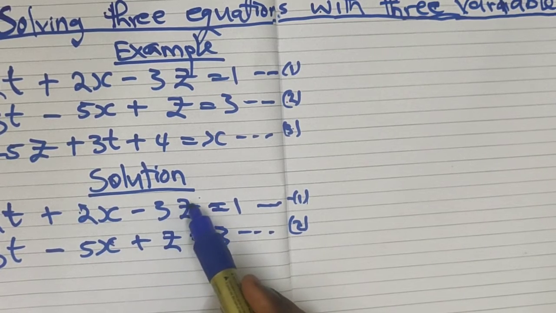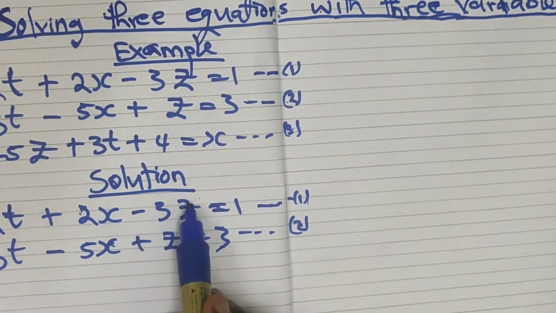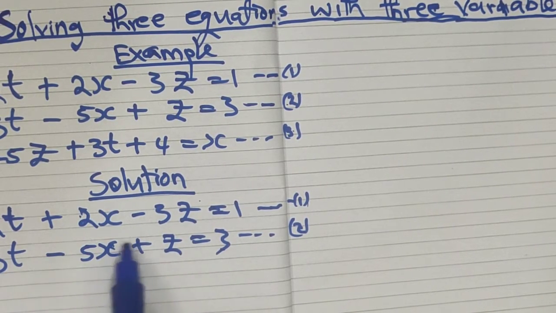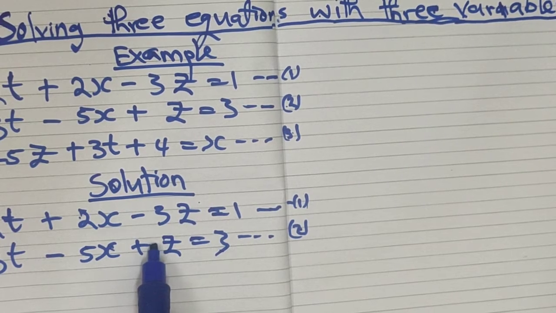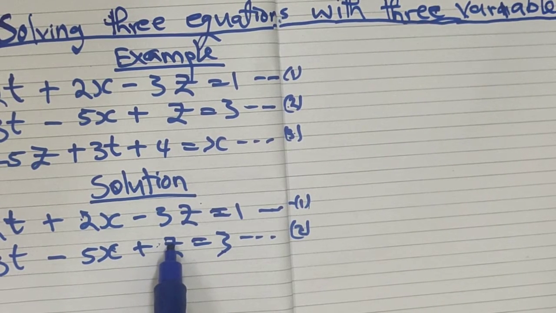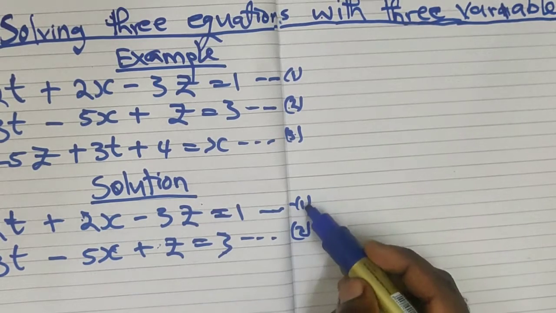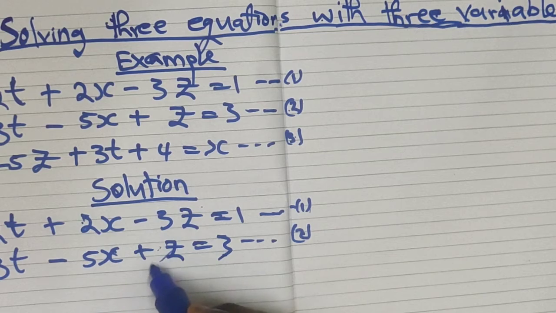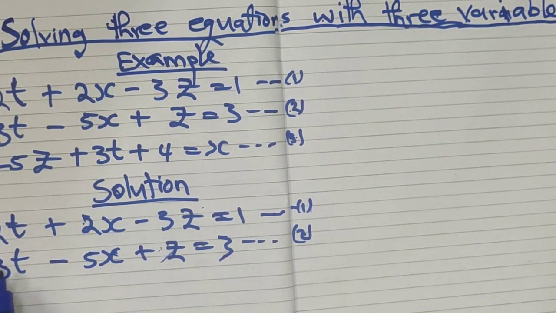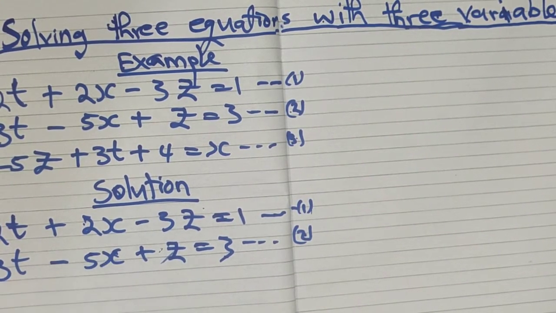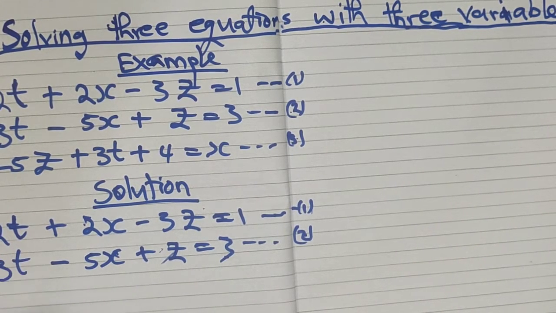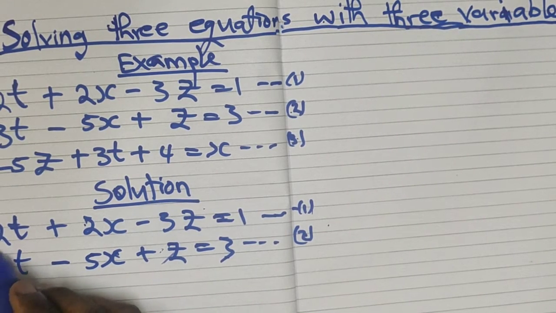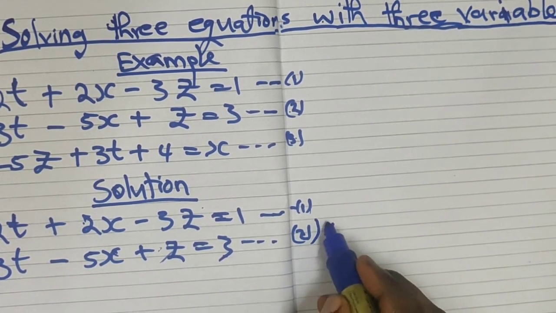Now if you look at equation 1, we have here negative 3z. So if you multiply equation 2 by 3, this one will become 3z also. So in such a way, when we add the two equations, this z will cancel. We are going to have the variables t and x. So let's say we multiply equation 2 by 3.